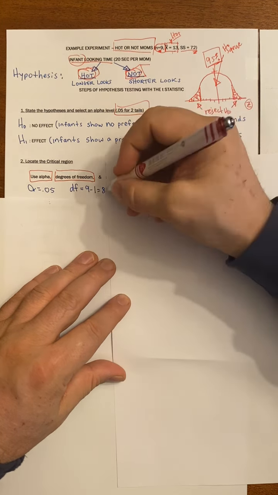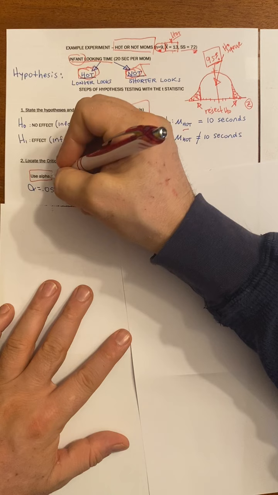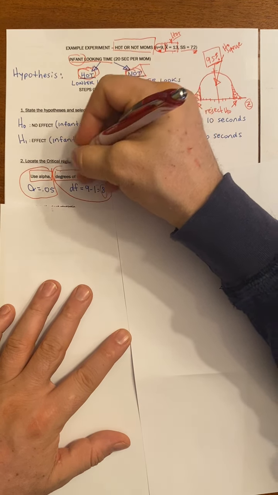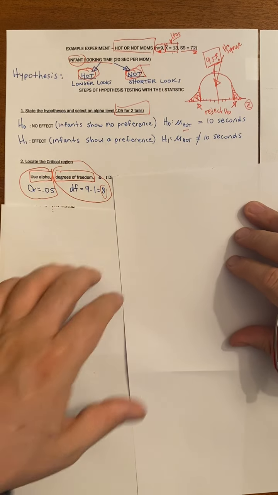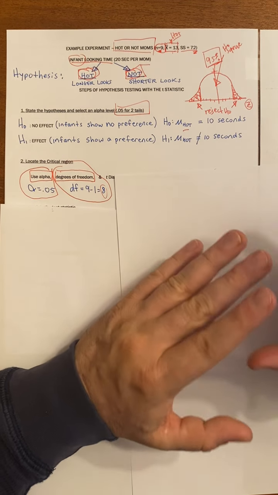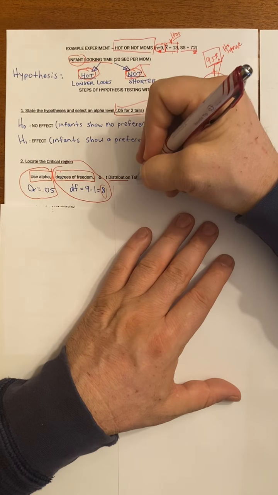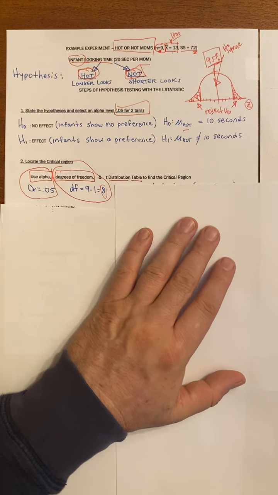Okay, why are we going to use these 2 bits of information? Well, in looking for a critical region, we are no longer going to be thinking of our critical region in terms of z values. Now it's going to be in terms of a t distribution table. This is a table, just like that UNT table.